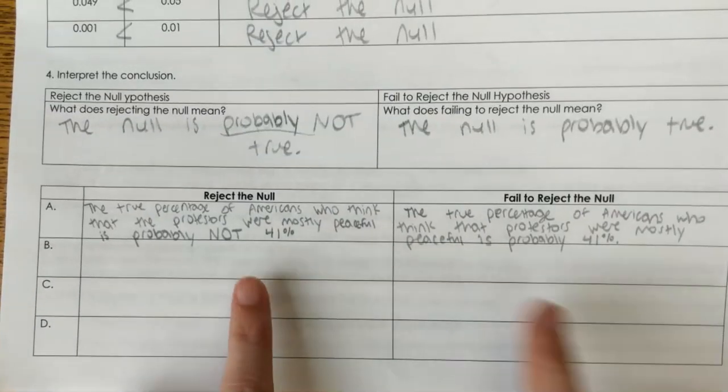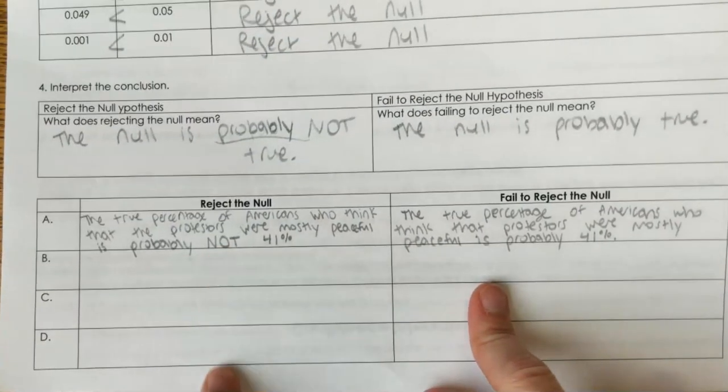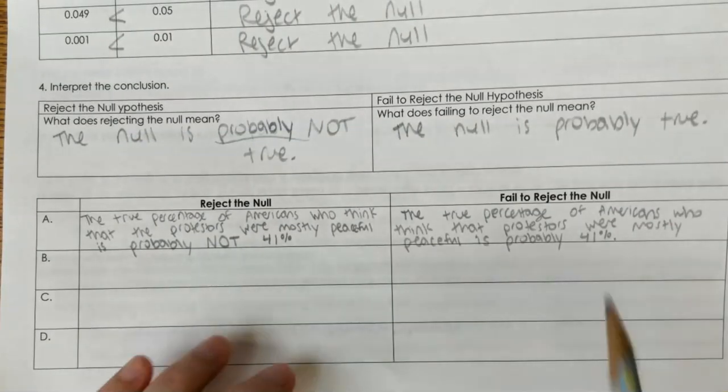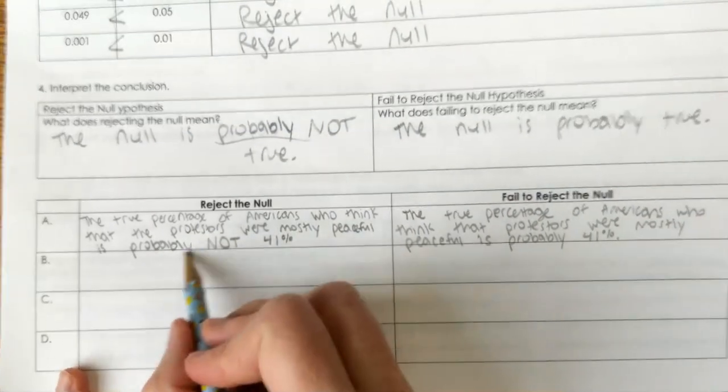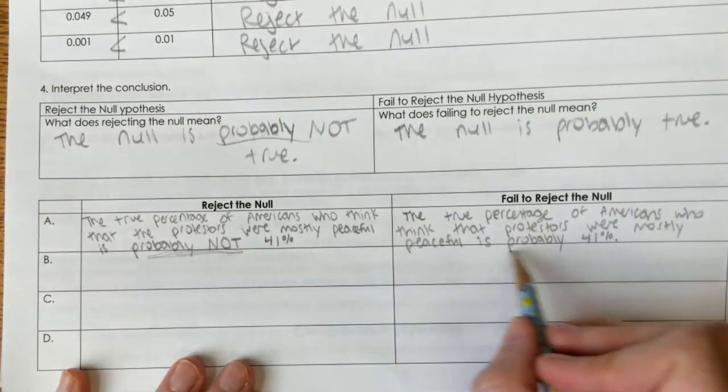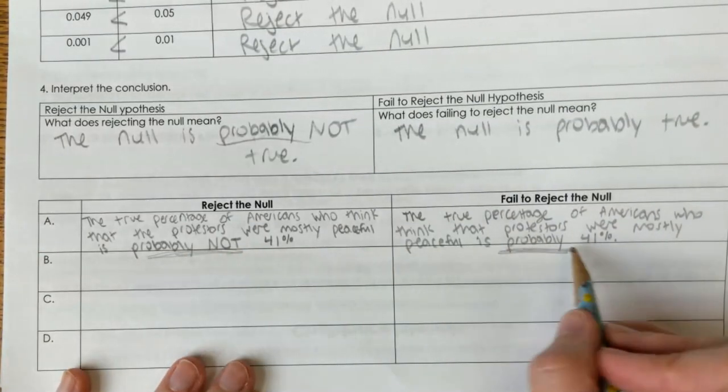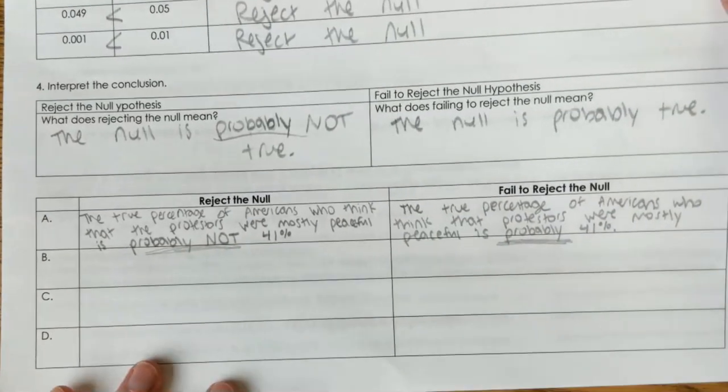Feel free to try and do the interpretations for the other 3 articles, but the main thing that I wanted you to know here is that if we're rejecting the null, it's probably not true, and if we fail to reject, it probably is true.